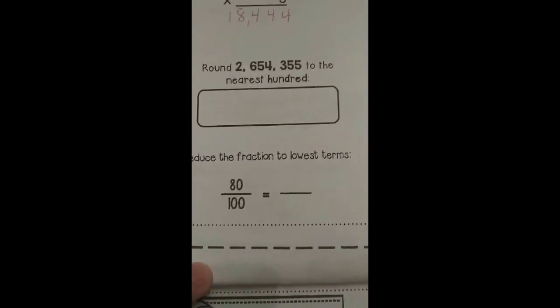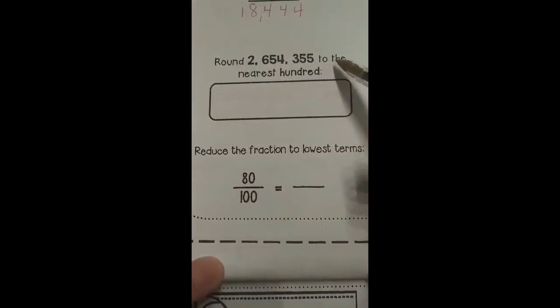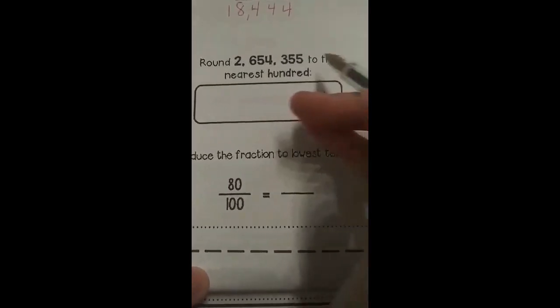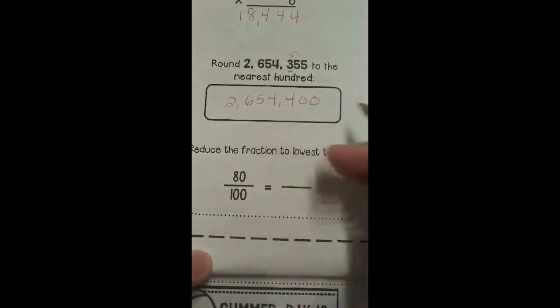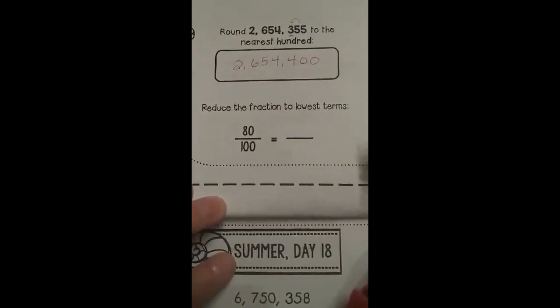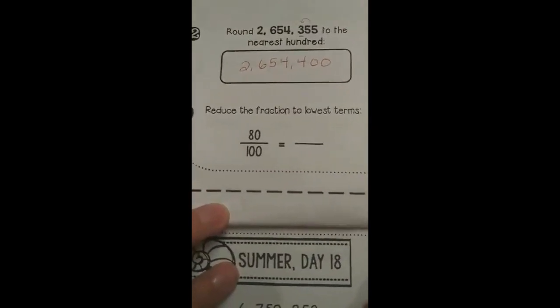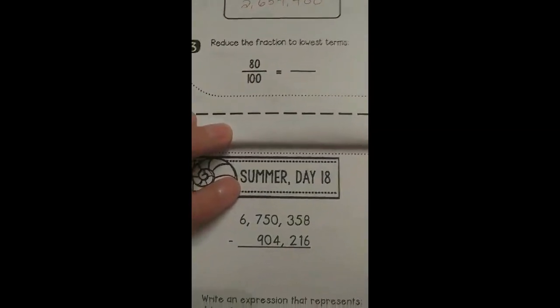Number 2, we're rounding 2,654,355 to the nearest hundred. So I have to find the hundreds place. The 5 is telling me to round that 3 up. So I would have 2, 6, 5, 4, 4, 0, 0, which would give me an answer of 2,654,400.